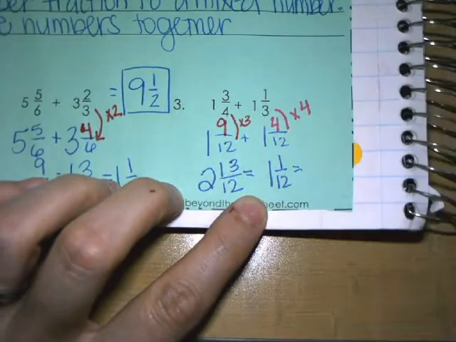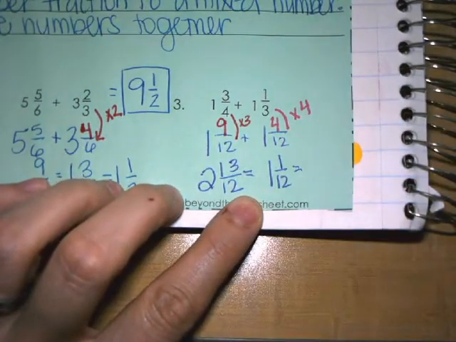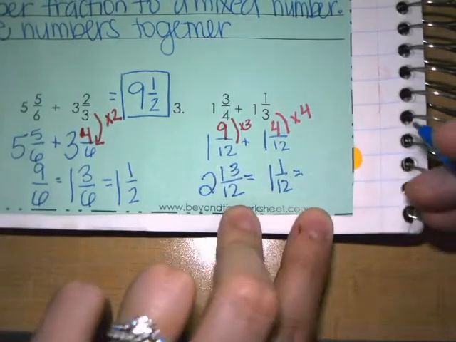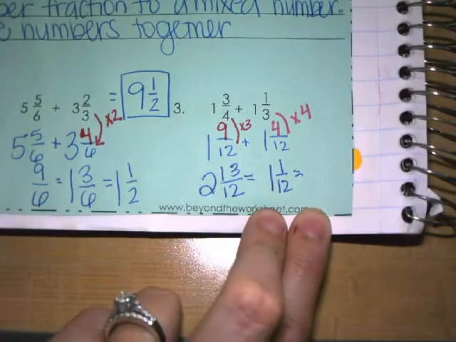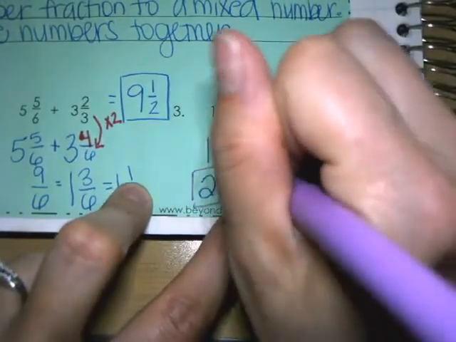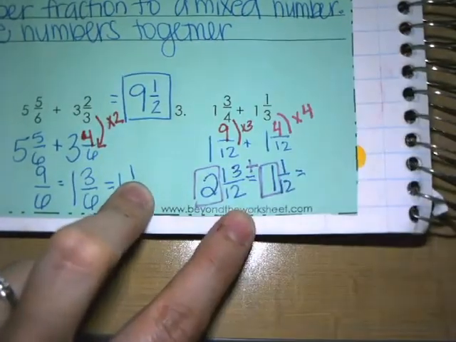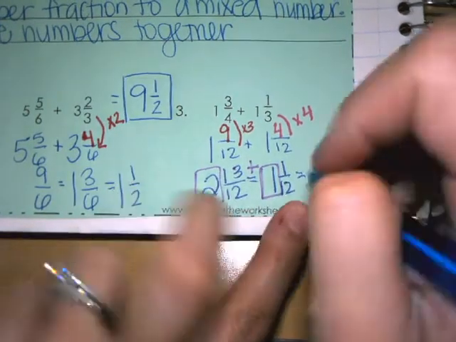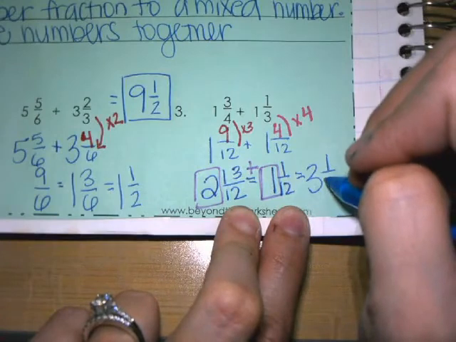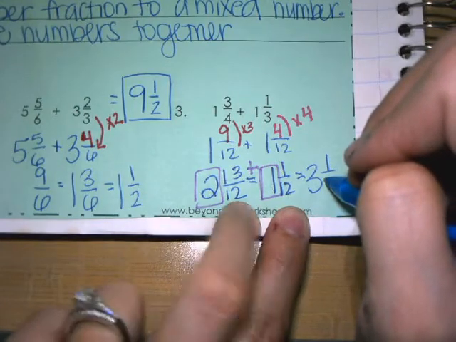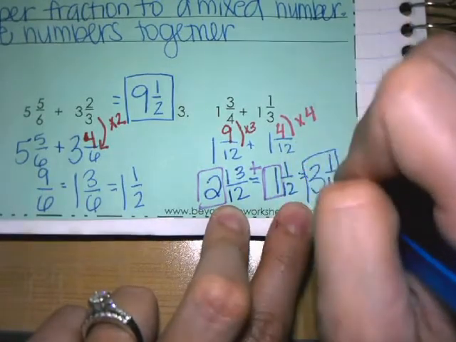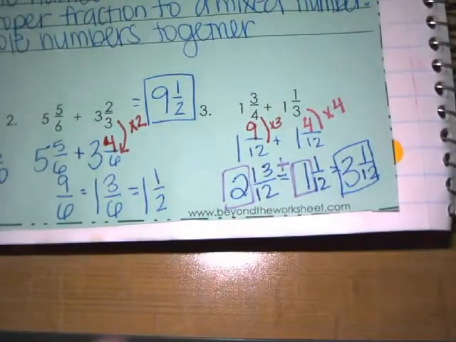Excellent. And last but not least, what now? Then I take this 2, I add that 1 to it, and what do I get? 3 and 1. There you go. Yeah, you were missing that 1. 3 and 1/12. Nicely done.